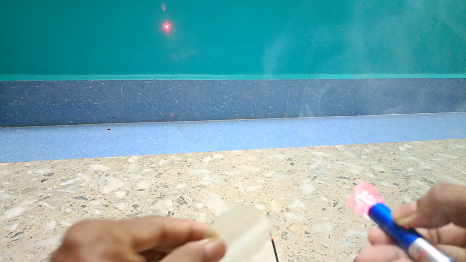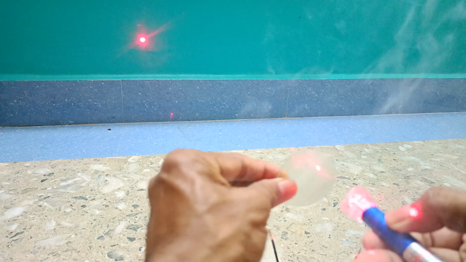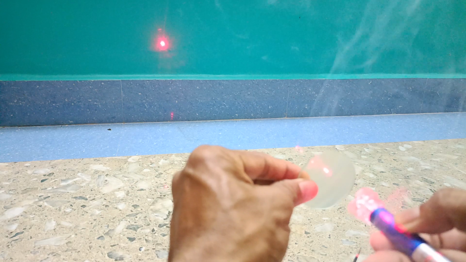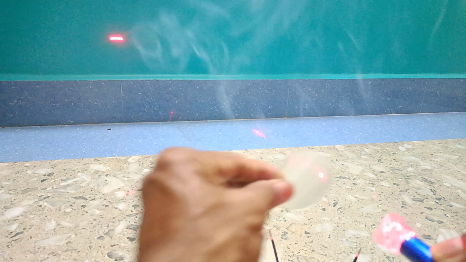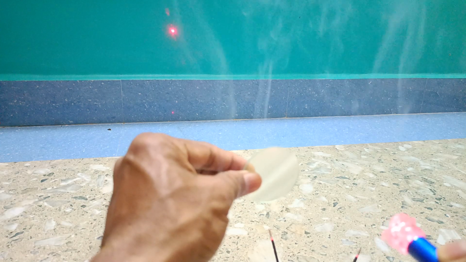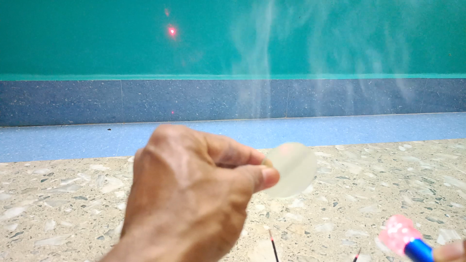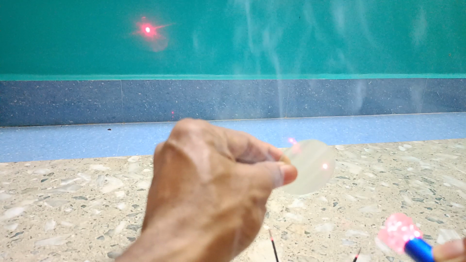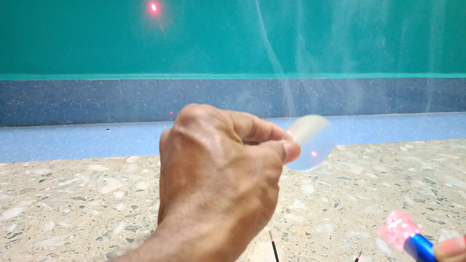This point is the initial point. If you put this lens, it is converging the point. See here, it is converging, and you can see this straight line in this smoke also, right? If you put this convex lens in the path of the ray of light, it converges, it goes down a little bit.